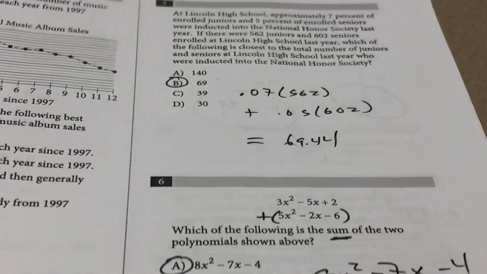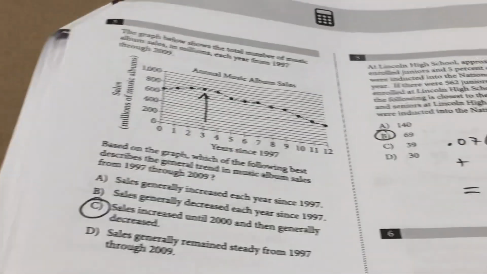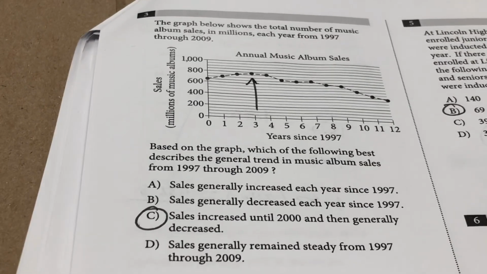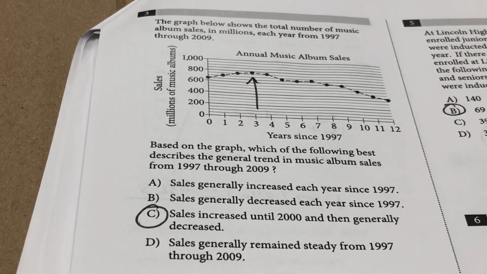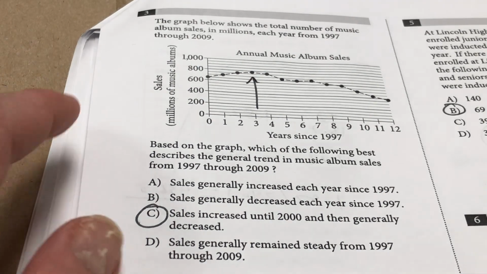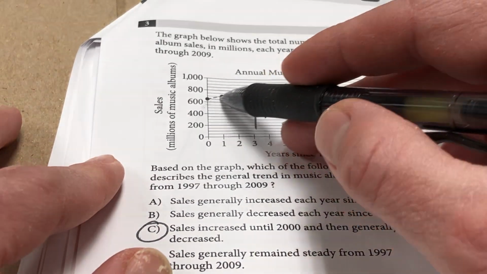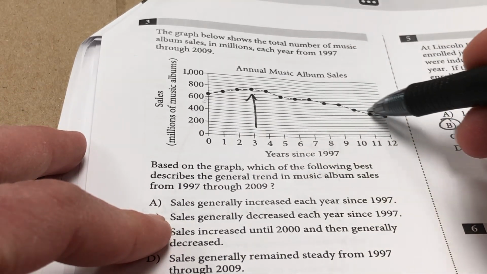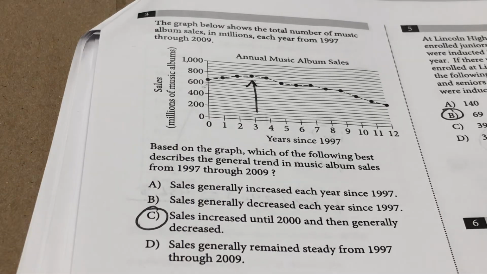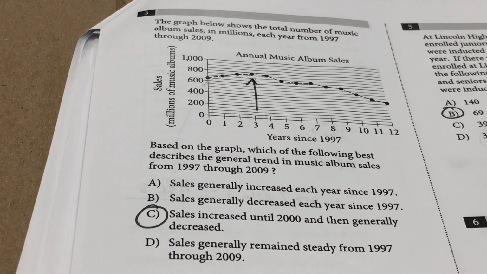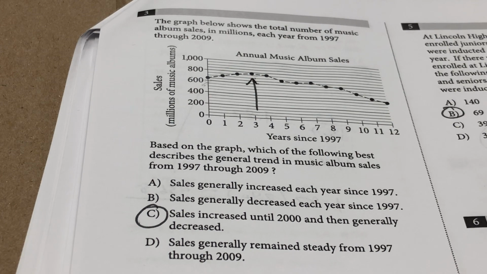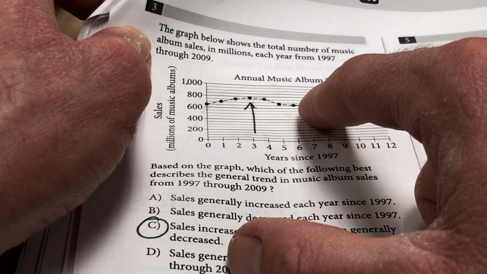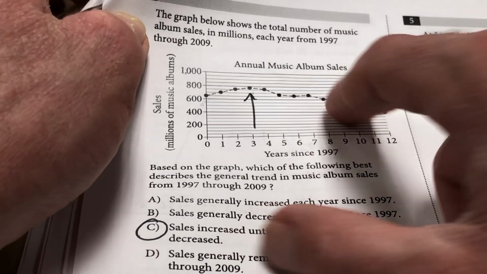All right, all right. This might be the good last page here. So which of the following is true? Again, you guys can read this. Which of the following is true? And the true statement is here, it increased until here, 3 years after 1997, which is 2000. And then it generally decreased after that. So it's C. It is C. It increased until 2000 and generally decreased since then. Generally because there was a little bit of an uptick, right, between 2003 and 2004.